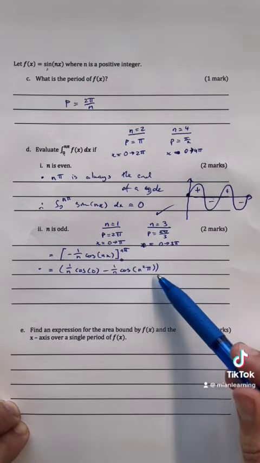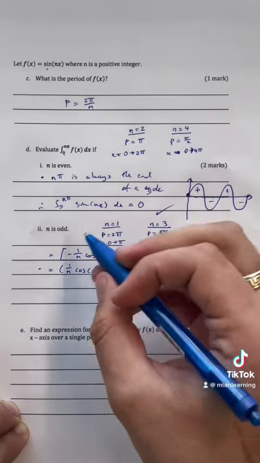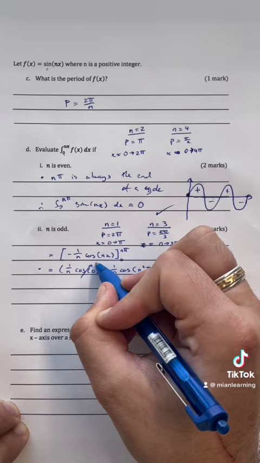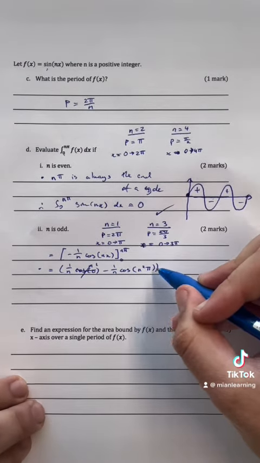So what I've got is a substitution here. And now I'm going to try and evaluate everything, but when n is odd. So cos of 0 doesn't matter, doesn't get affected by n. That's just going to equal 1. Cos of n squared pi is kind of complicated.